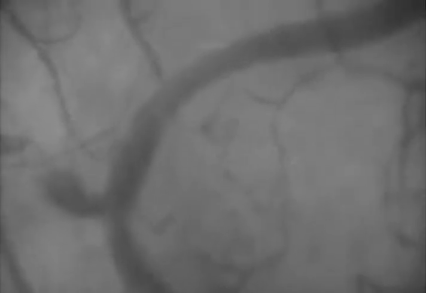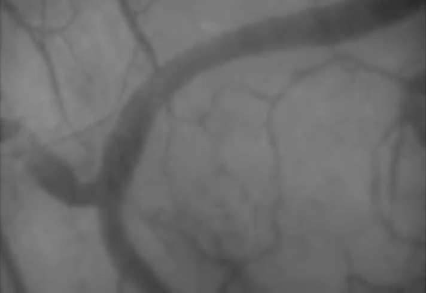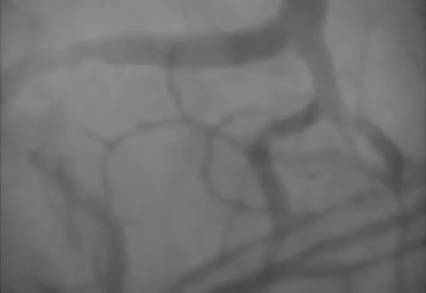Even though this movie moves around a lot, watch the largest vessel. You can see that even though the field of view changes, the flow in the vessel isn't always the same. This is because as the field of view changes, pressure is being applied to the tissue by the probe.